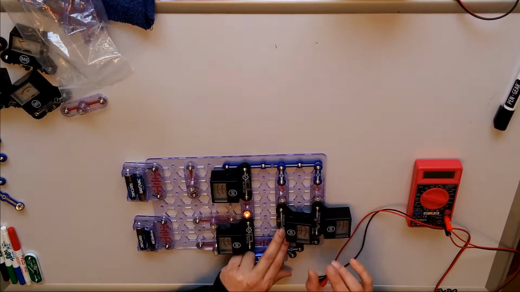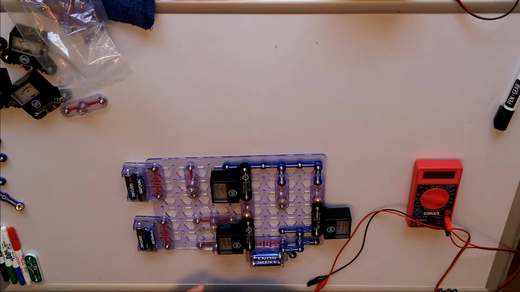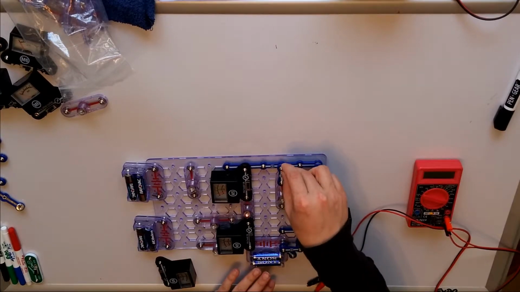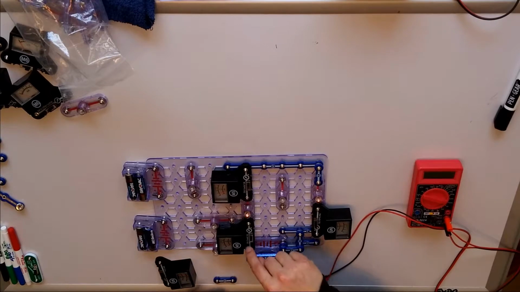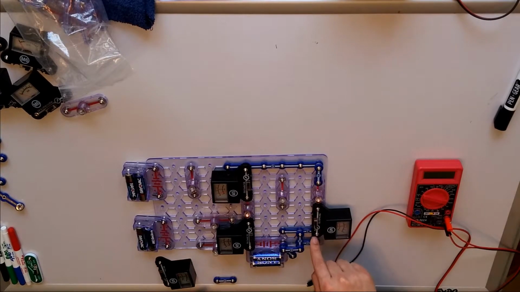If I take one of them away, so watch this. I'm going to take this away. We see that this one gets dimmer and this one gets brighter. That's because now we are no longer splitting the charges. Everything that goes through this one must now go through this one. That's why they're about the same brightness.